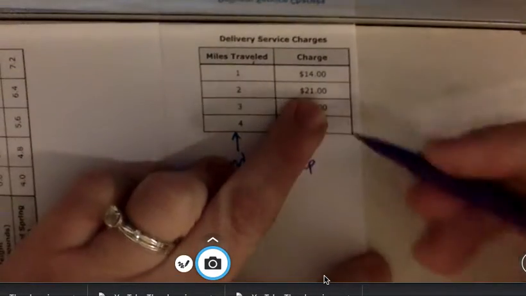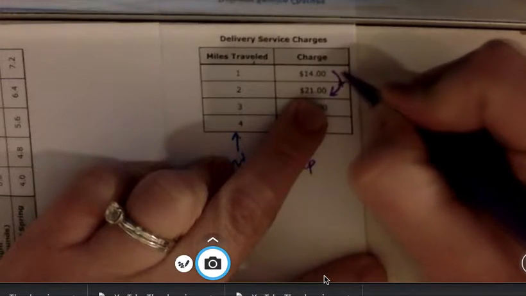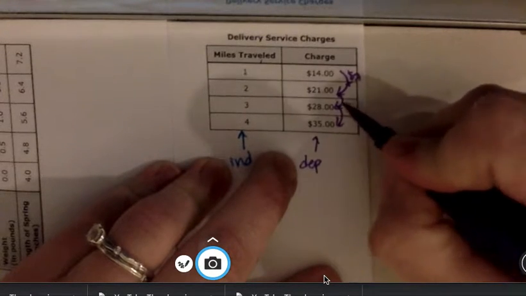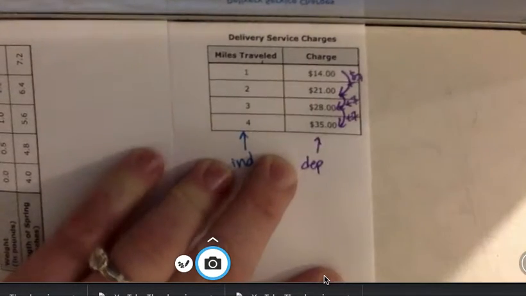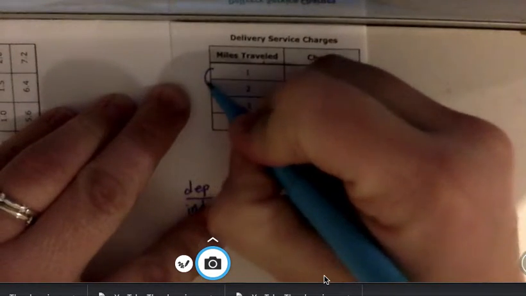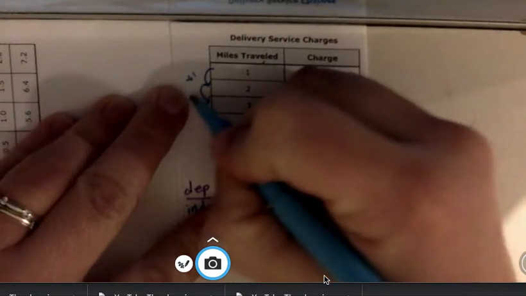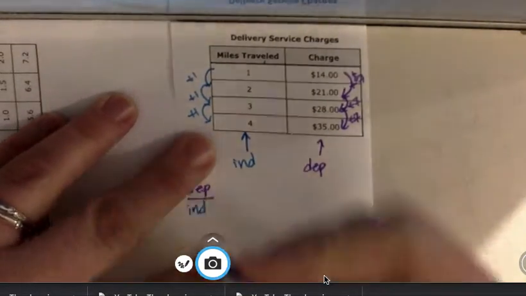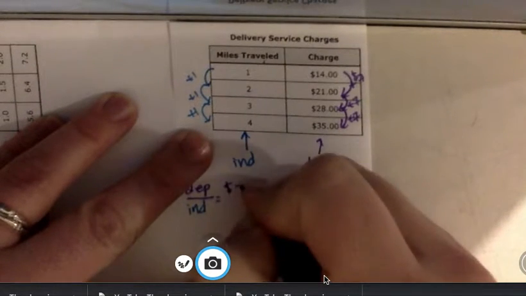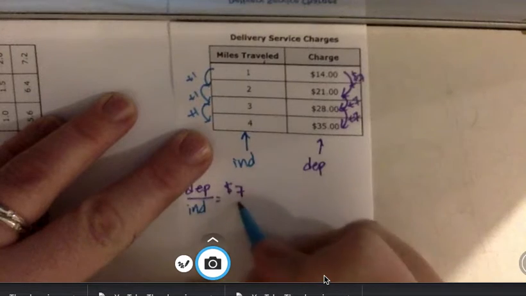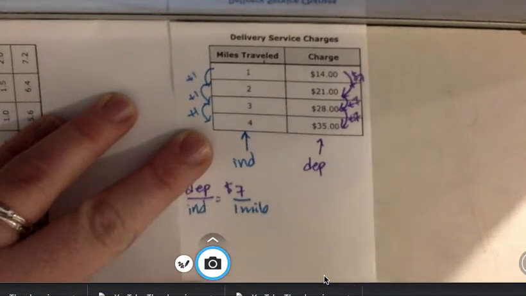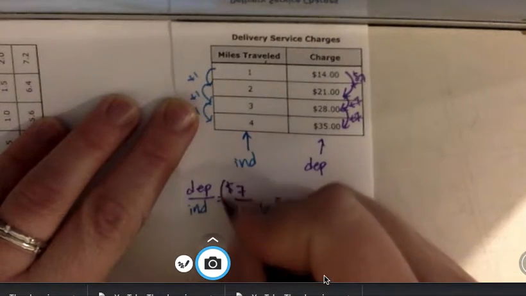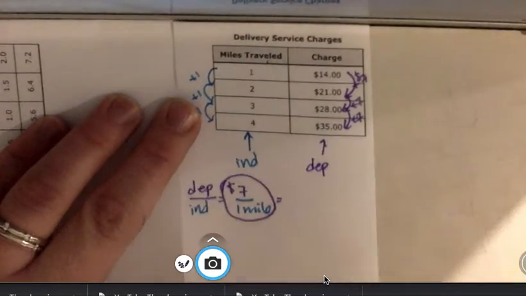Looking at this situation, it looks like our charge is plus $7 each time, and then the miles traveled increases by 1 each time. So that tells me that my charge, or my slope, is $7 per 1 mile. So we have a context for our slope of $7 per mile. And that context is what matters for these problems.